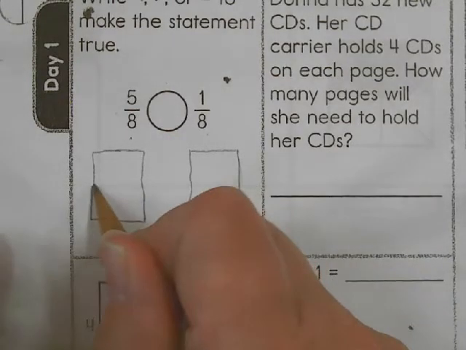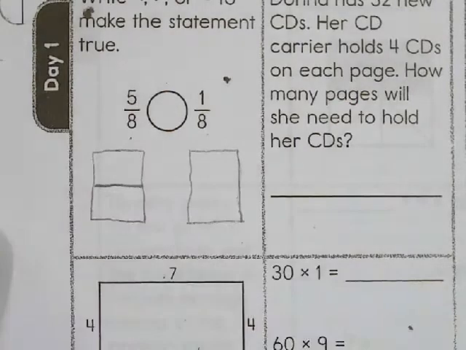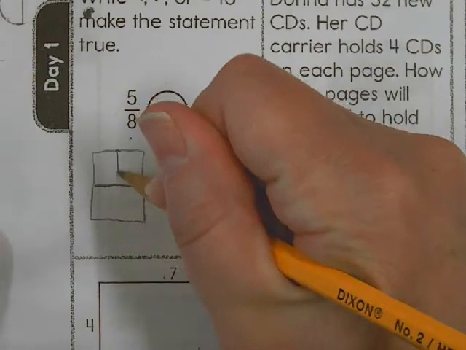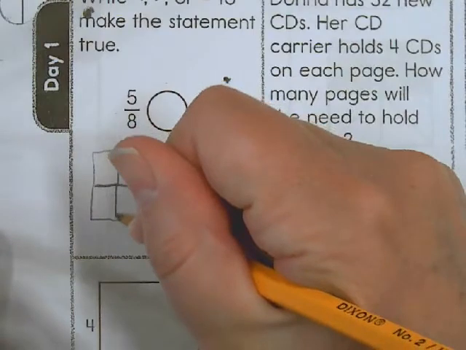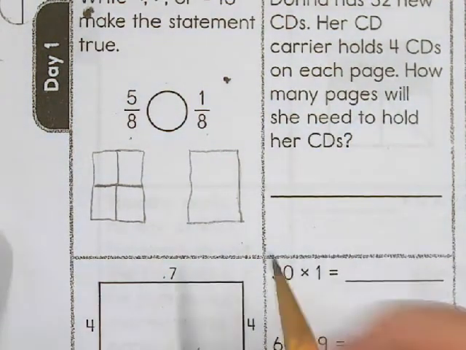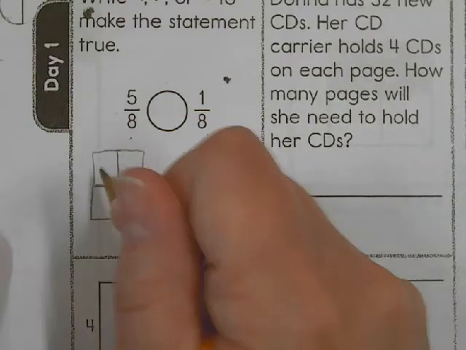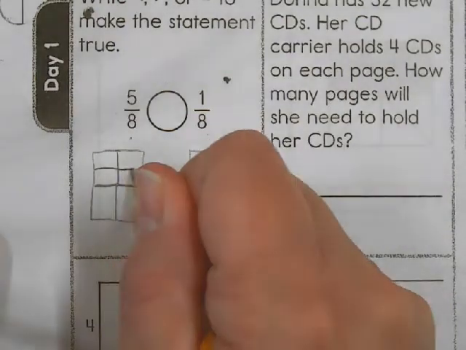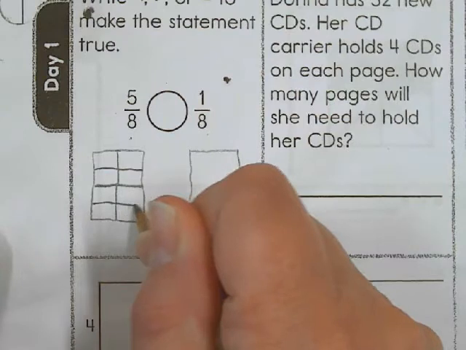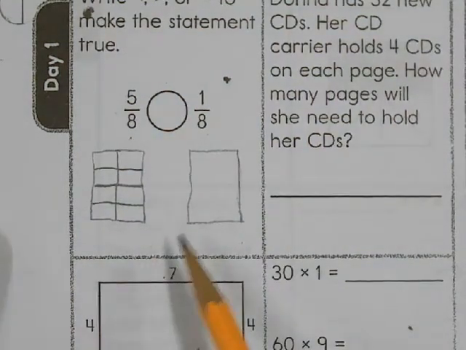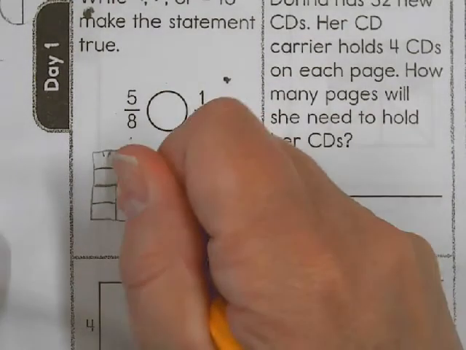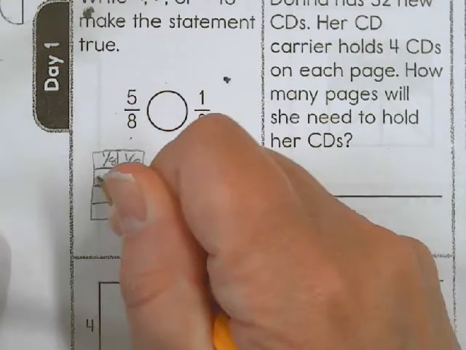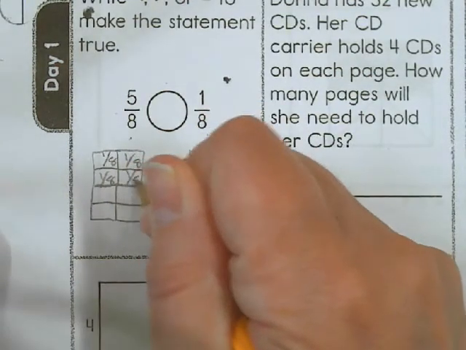We would normally start off with half so that we can partition it into fourths. So we're going to take each half and partition it into 2 more pieces to make fourths. Then once we've partitioned the fourths, we can partition them into 2 more equal pieces to make eighths. And each one of these is a 1/8 part of the whole. So we could label these as 1/8 parts in our whole.